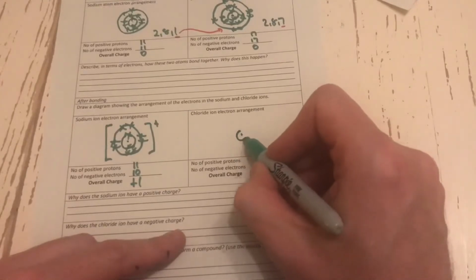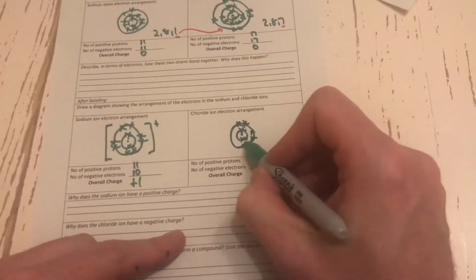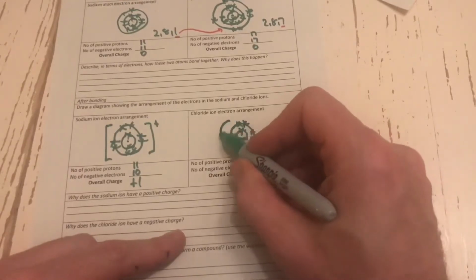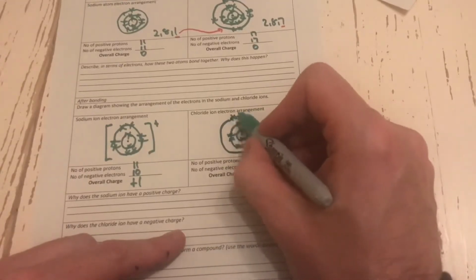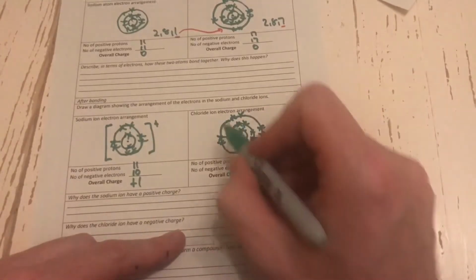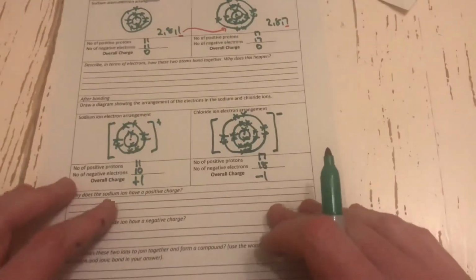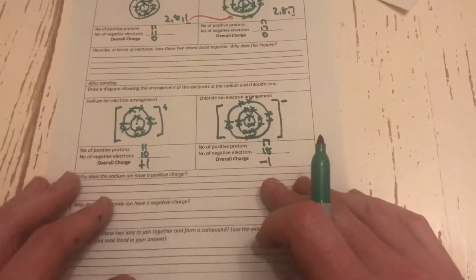So in terms of what that looks like, it's going to be 2, then it's going to have 8, and then a bit of a flat circle, it's going to have another 8 with that electron that's been transferred. This we've already worked out is going to be a negative ion, so I can now do that to show that this has become a negative ion.